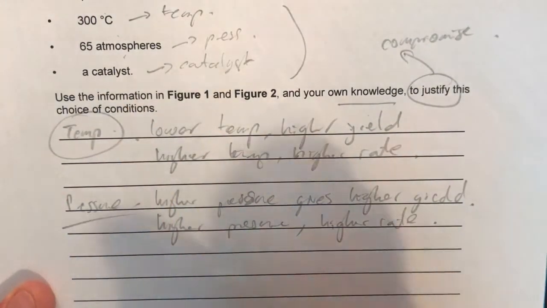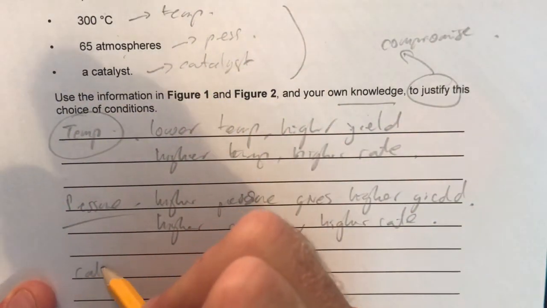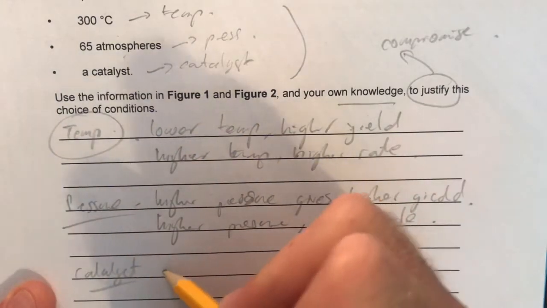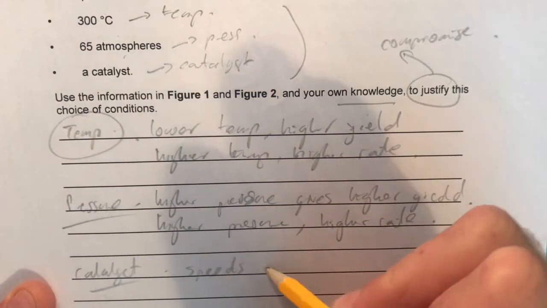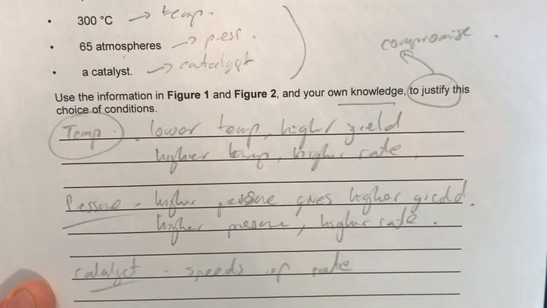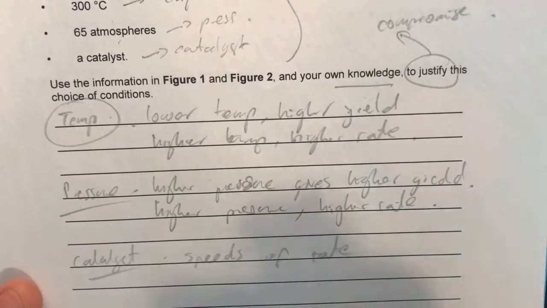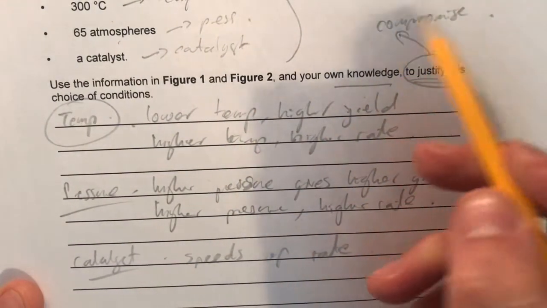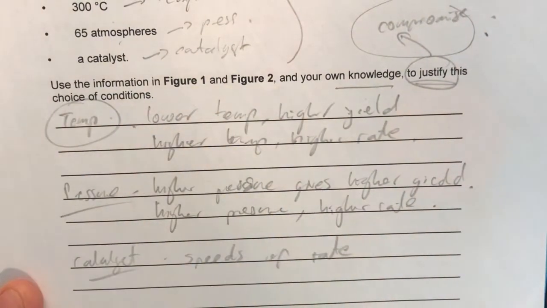And what do we know about a catalyst? Well, they haven't told us this, so it's worth mentioning what a catalyst does. That's obviously going to speed up the rate of reaction. Okay, so that's your fact-based stuff. Then we've got to get some kind of justification as to why that's going on.